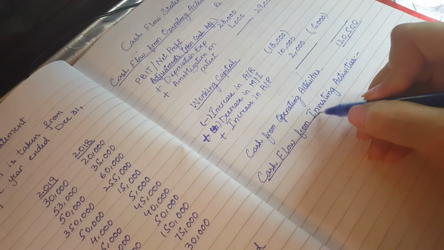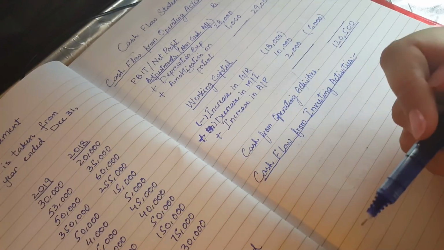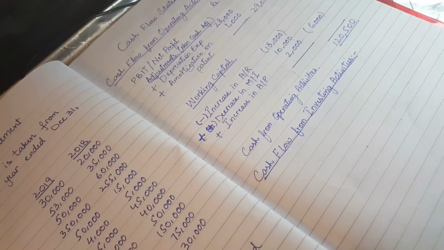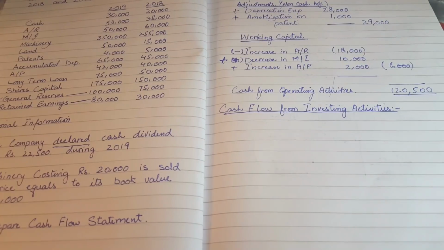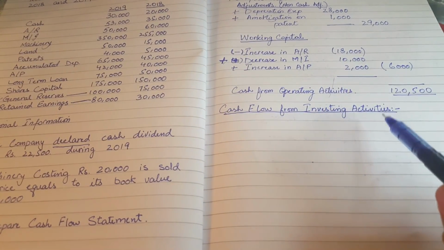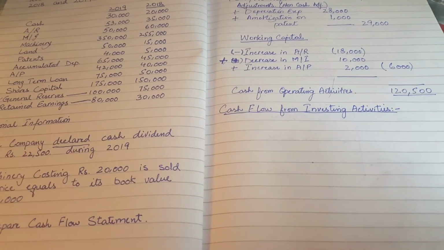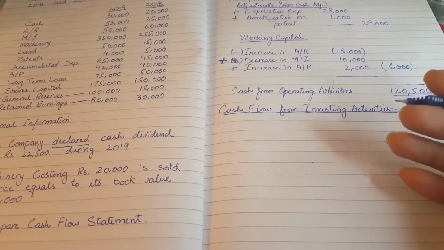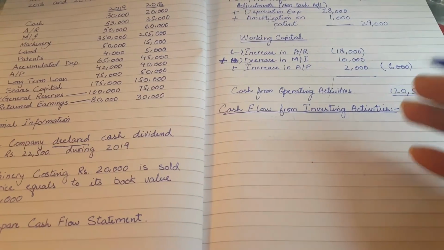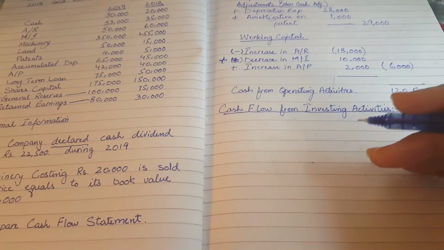So now we will have a look at what investing activities have generated cash or consumed cash. Investing activities can be either fixed asset sale or purchase. It can be a long-term investment by the company. The company can make investments by buying securities or bonds in other companies. These are all different kinds of investing activities.